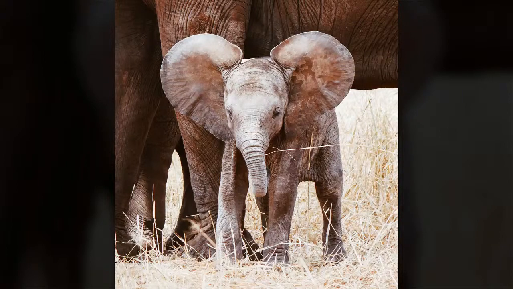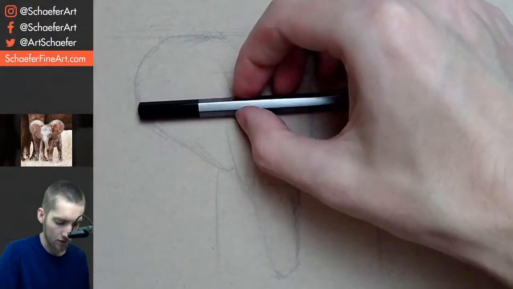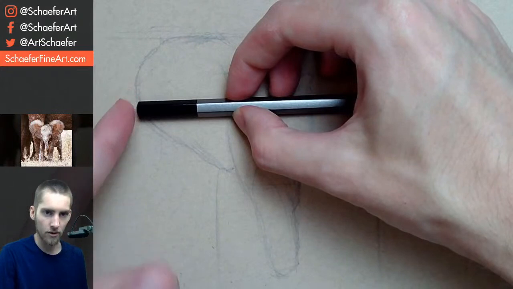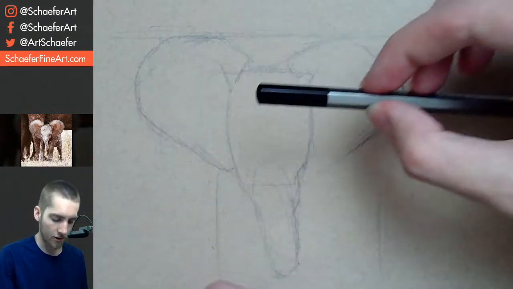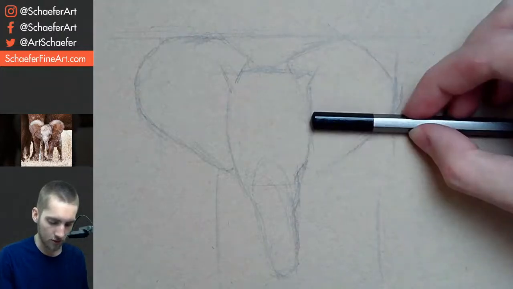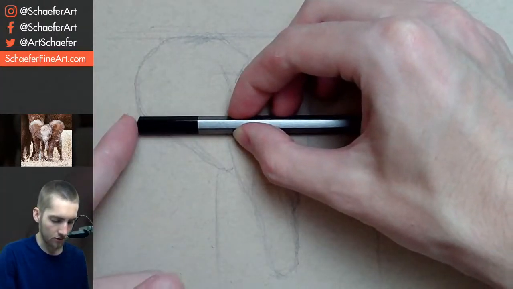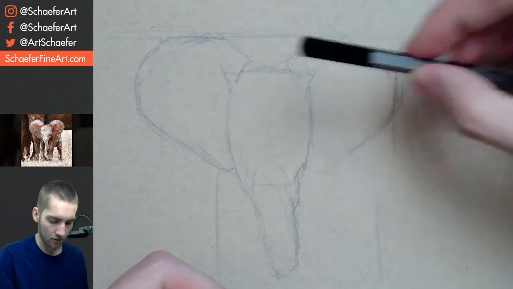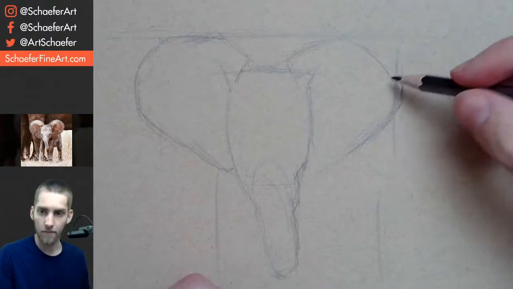So it looks like I just measured really quickly. So this is pretty interesting. The measurement from the edge of the ear to the edge of the head is the same as the head, and it's the same as the other ear. So see, me actually extending it out was perfect. It actually lines up just about perfect. And extending this out where I was, is perfect.